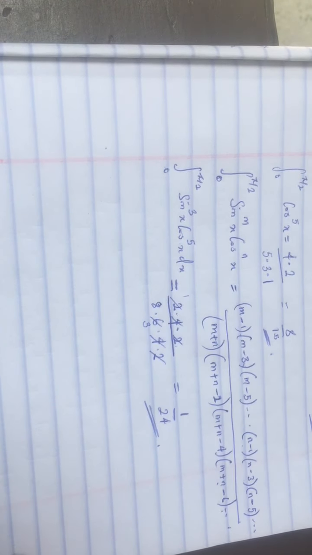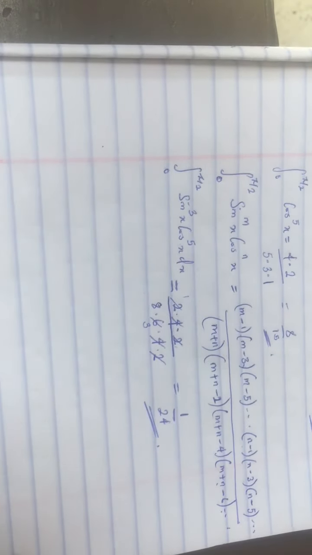But you can only apply Wallis theorem when your boundary is 0 to pi over 2. In case you are given a question whose boundary is not 0 to pi over 2, and you are asked to apply Wallis theorem, what you have to do is apply change of limits. Try to convert the boundary you're given to 0 to pi over 2. Then after that you can apply Wallis theorem. But you can't apply Wallis theorem when your boundary is not from 0 to pi over 2. So Wallis theorem is applicable when the boundary is 0 to pi over 2. Let's solve one more question.